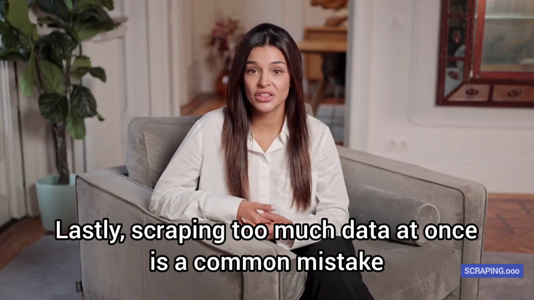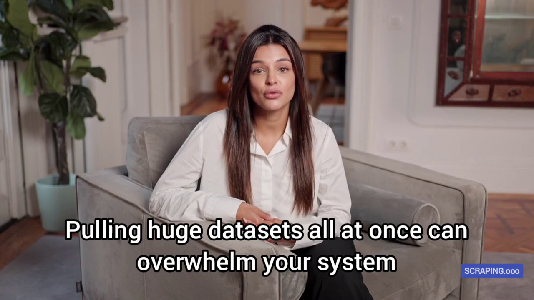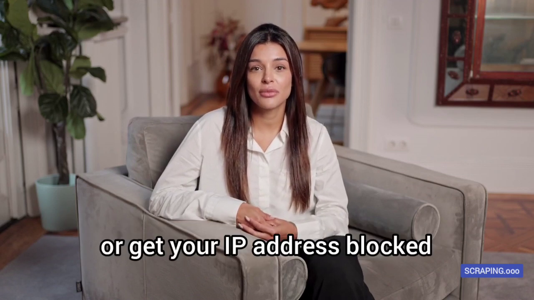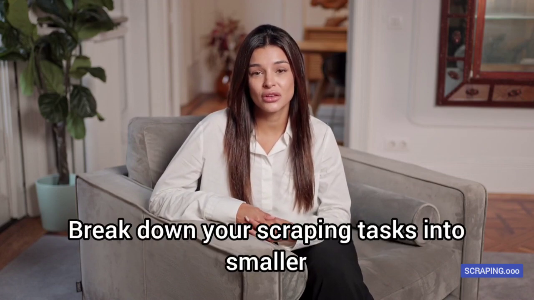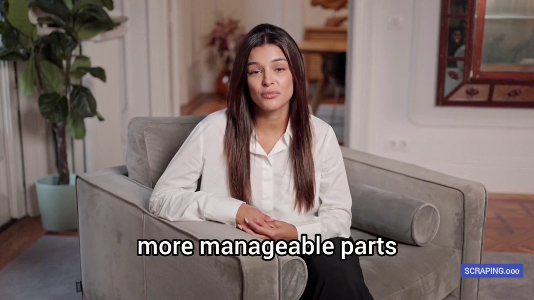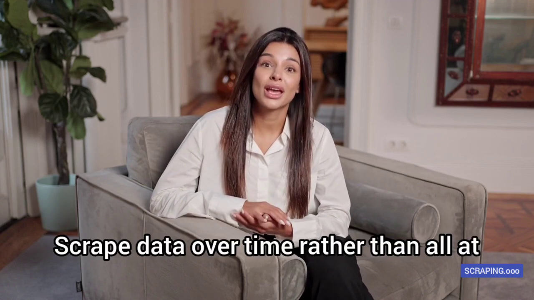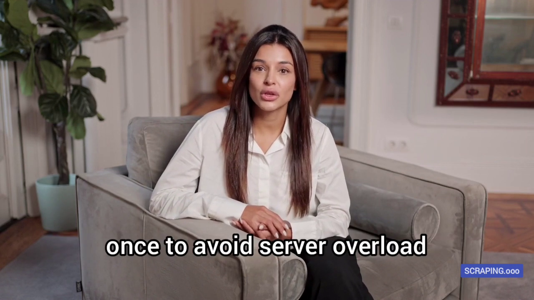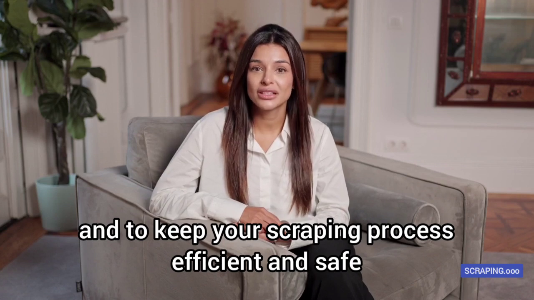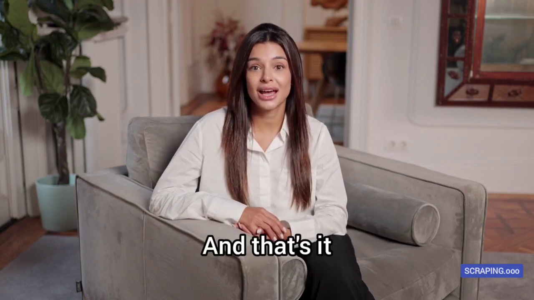Mistake 7. Scraping too much data at once. Lastly, scraping too much data at once is a common mistake. Pulling huge datasets all at once can overwhelm your system or get your IP address blocked. Solution. Break down your scraping tasks into smaller, more manageable parts. Scrape data over time rather than all at once to avoid server overload and to keep your scraping process efficient and safe.